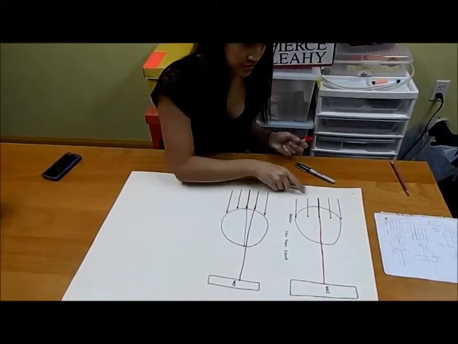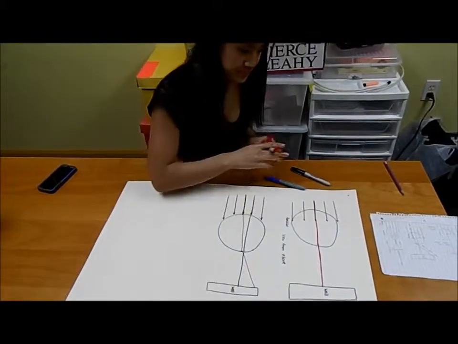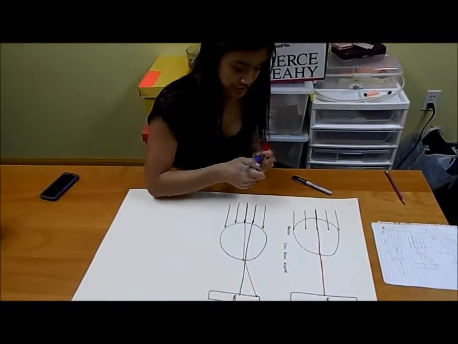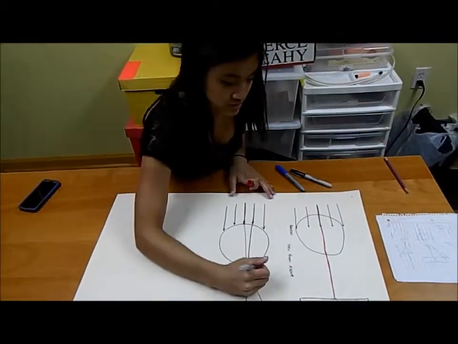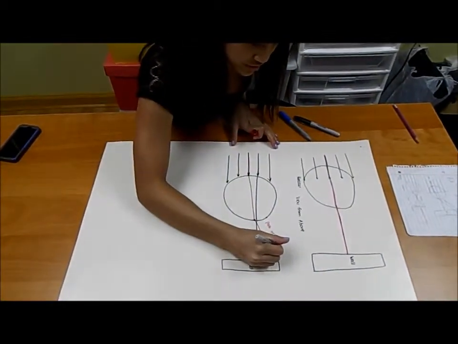And by the time it hits the wall, the path of the laser light will be up here. So these 3 points are important. And this is the path of the laser light.